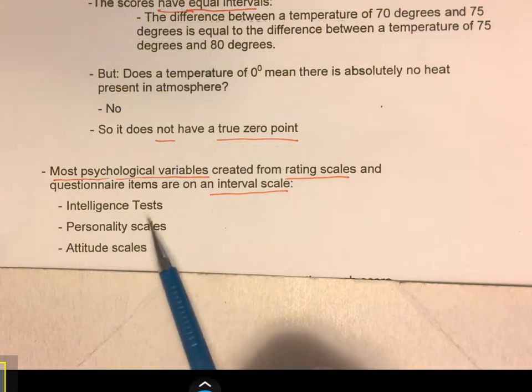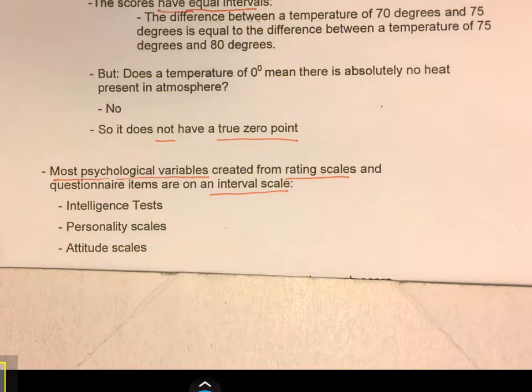For example, scores on intelligence tests. IQ scores of 100, 90, 115. Most researchers assume that those IQ scores are on an interval scale of measurement. Personality scales. You take a personality measurement of the trait conscientiousness. Maybe the scale has been constructed so scores could range from 0 to 100. Higher scores mean you're more conscientious. Most researchers would agree that scores on that scale are on an interval scale.